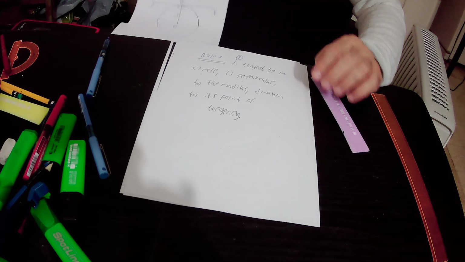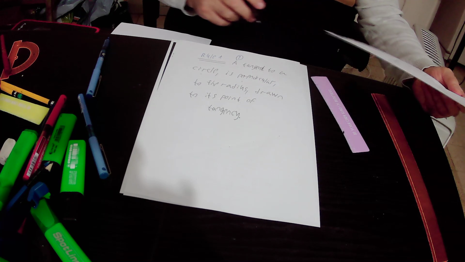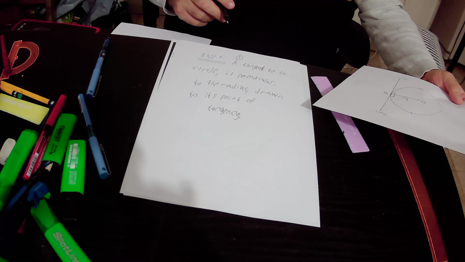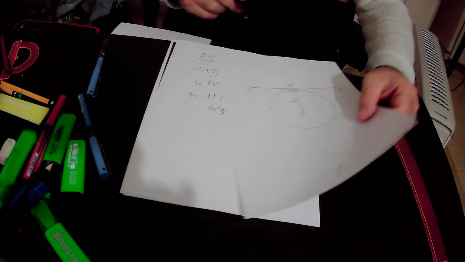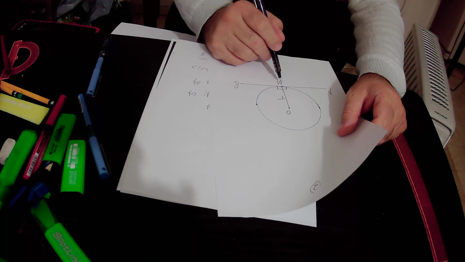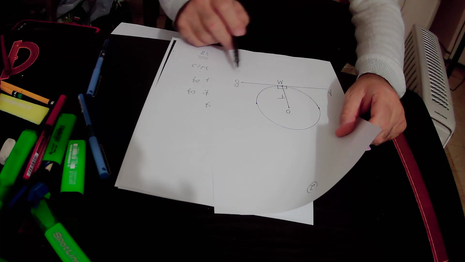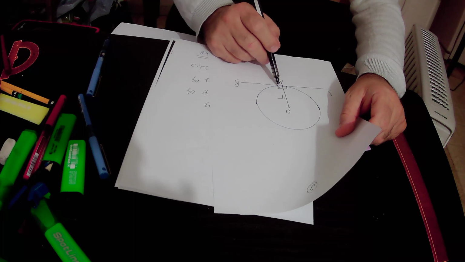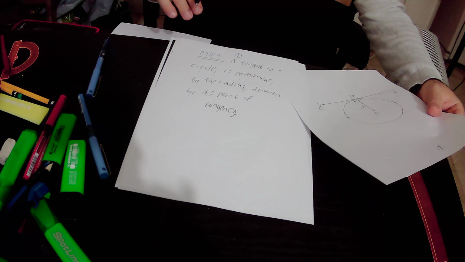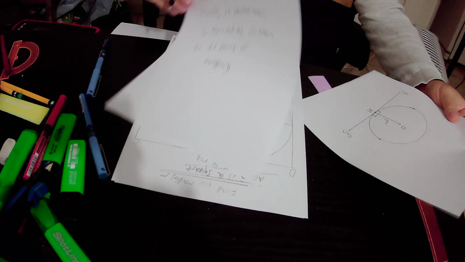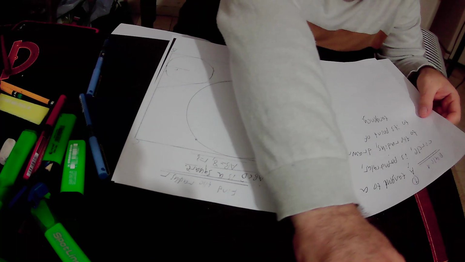A tangent to a circle, this tangent AB, is perpendicular to the radius drawn to its point of tangency. So this radius is drawn to the point of tangency, that is to say point M. Therefore, the tangent AB is perpendicular to this radius. That is to say, this angle is 90 degrees and this angle is also equal to 90 degrees. Okay, that is rule number 1. And we also have rule number 2.